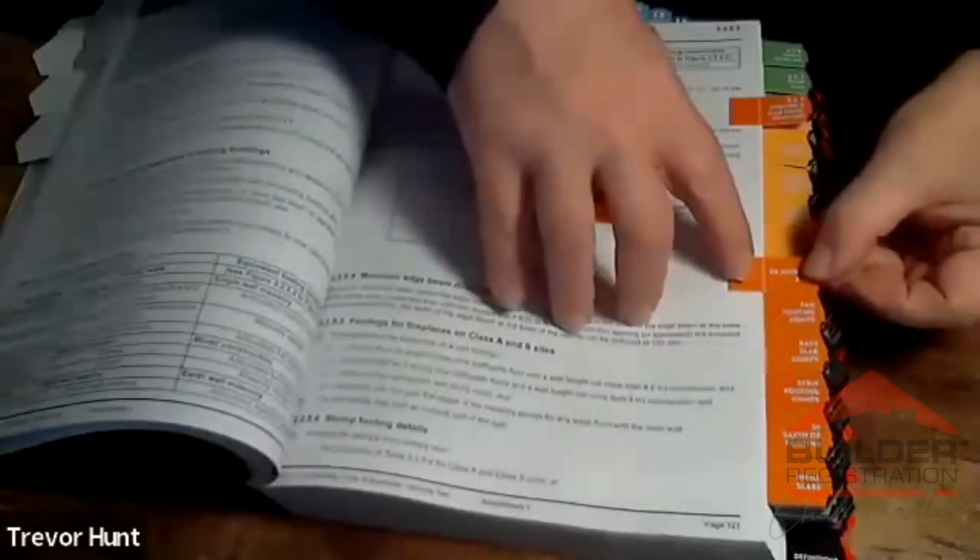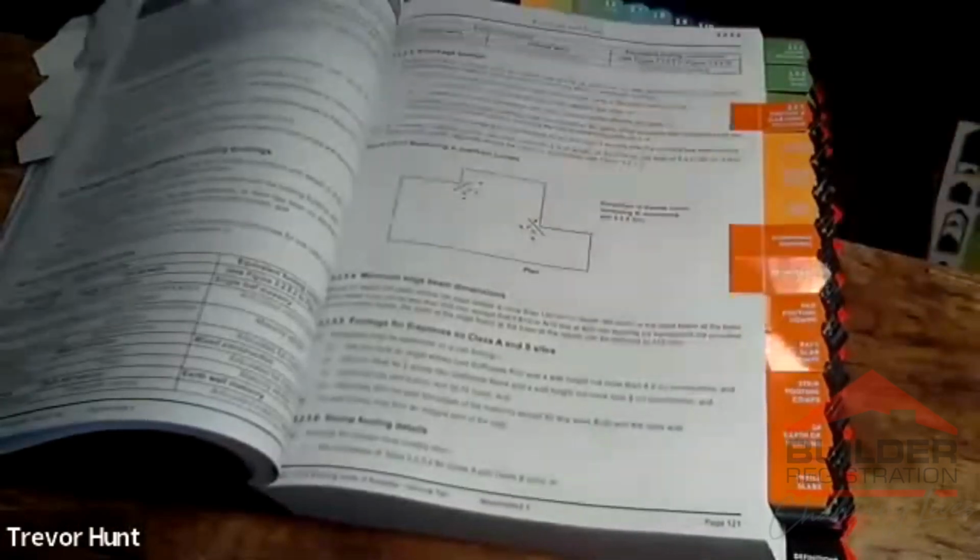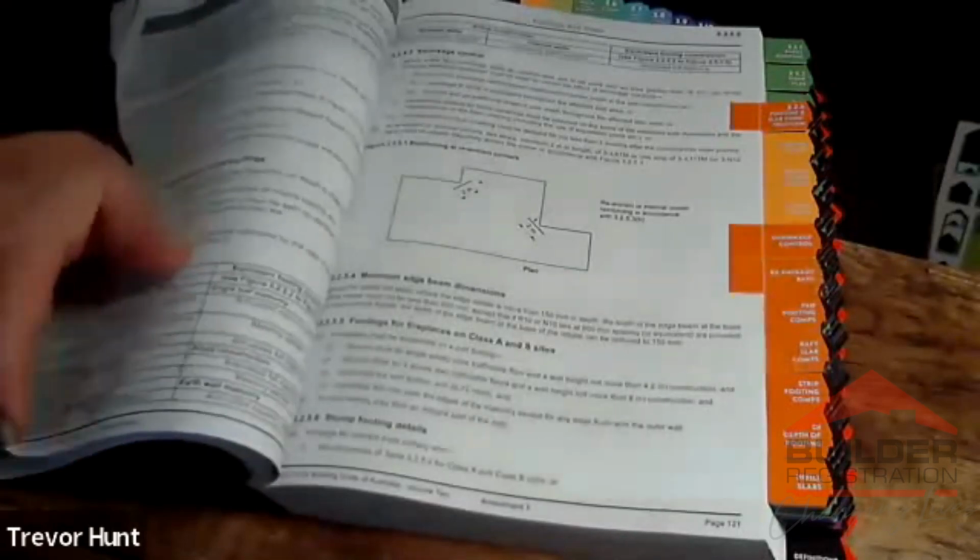So 121, re-entrant bars and shrinkage control, on page 121. After 121, I go to 119.